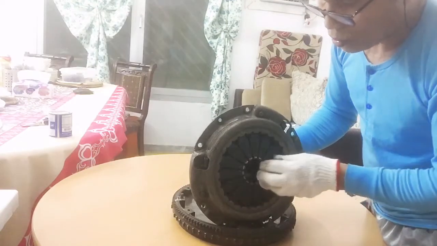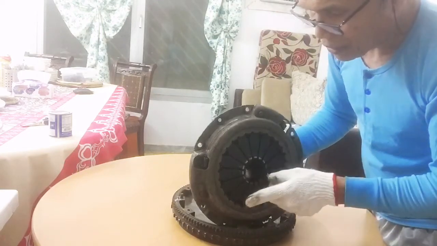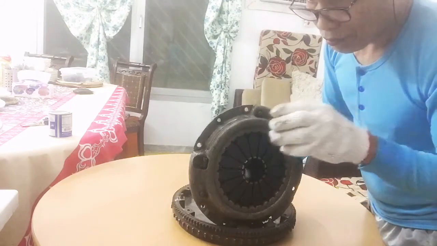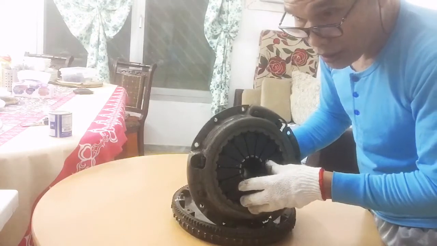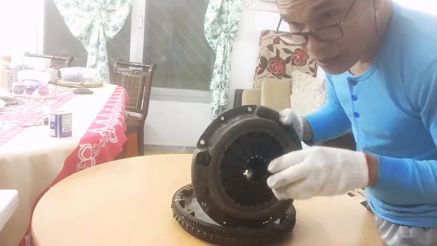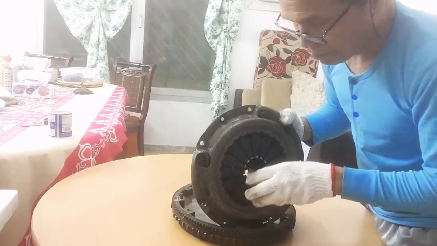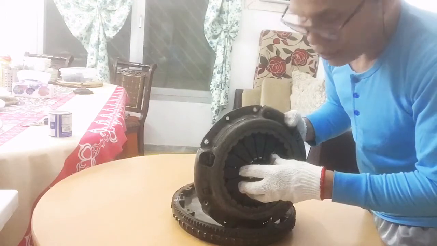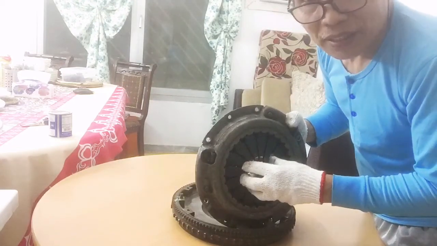So from clutch pedal again, push the clutch pedal and goes to the primary clutch. Then the primary clutch push the secondary clutch, and then the secondary clutch push the clutch fork, and the clutch fork push the bearing.